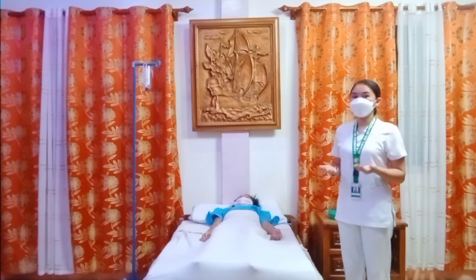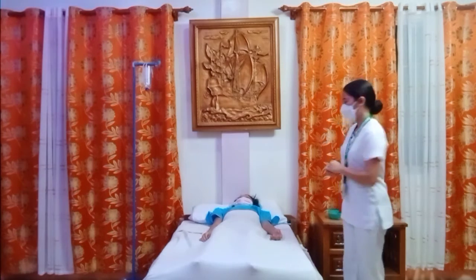The 9 pulse rates are temporal, carotid, apical, brachial, radial, femoral, popliteal, posterior tibial, and dorsalis pedis. The purpose and significance of taking the pulse rate is to determine the adequacy of peripheral circulation or the presence of a pulse deficit. First is to introduce yourself and verify the client's identity.